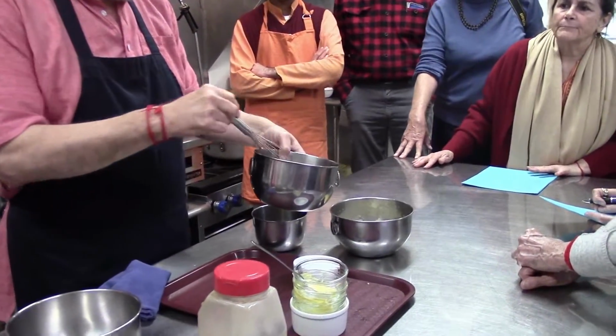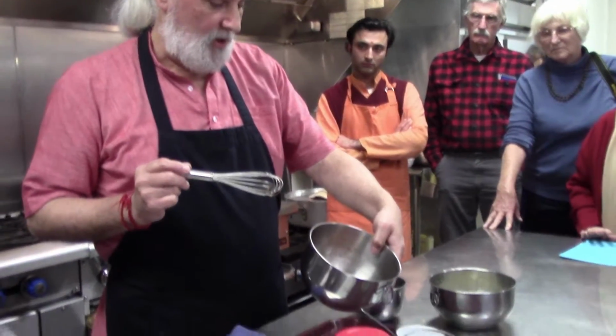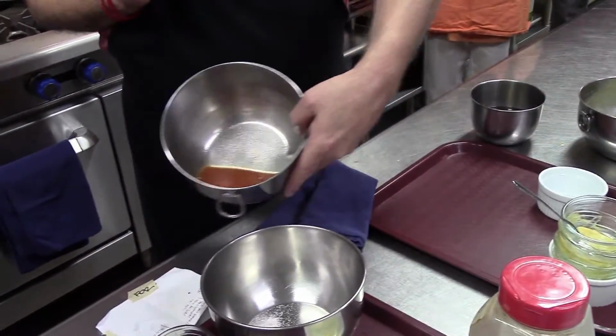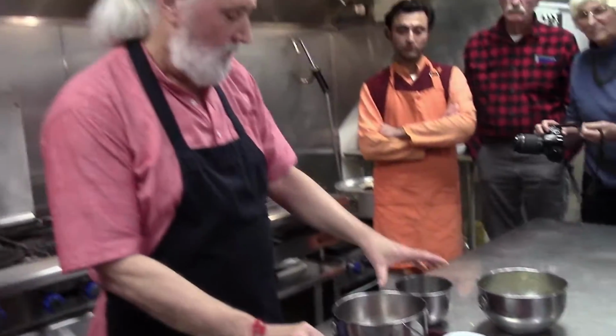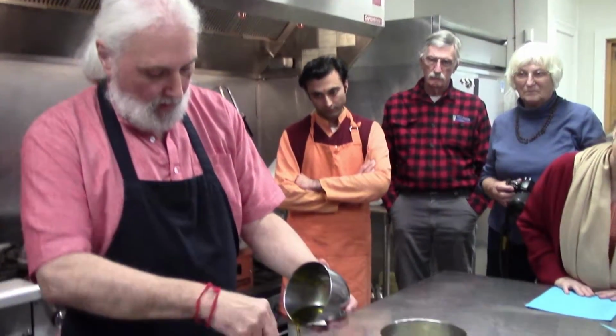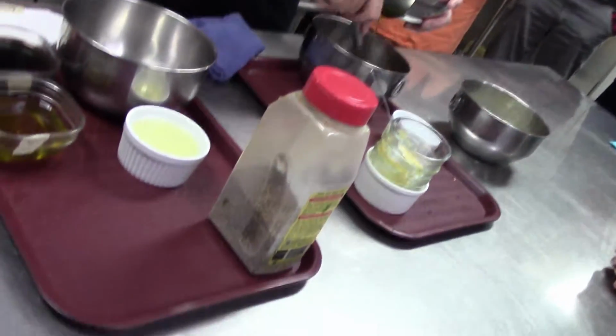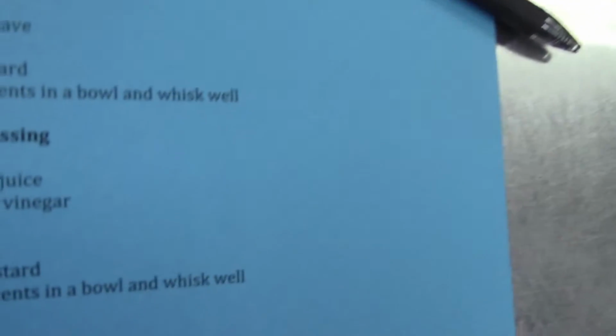So we just whisk to mix this French up. And you can see it's just that French color, and then just add the olive oil, and you can add it all at once, or you can whisk it in.